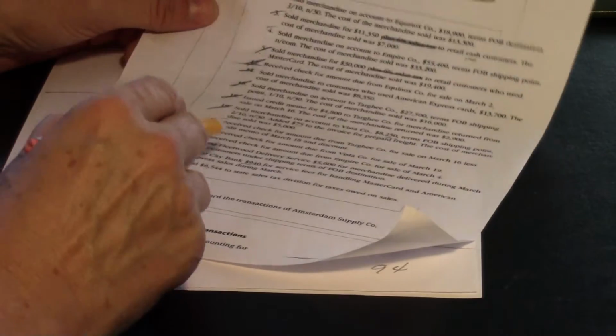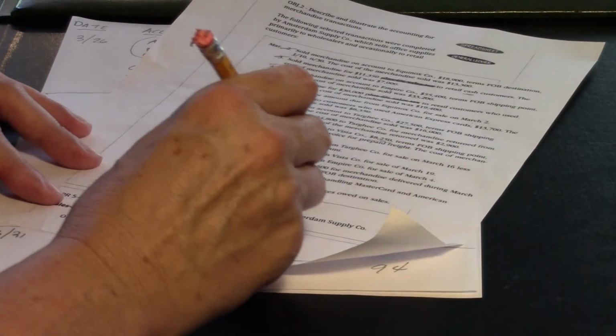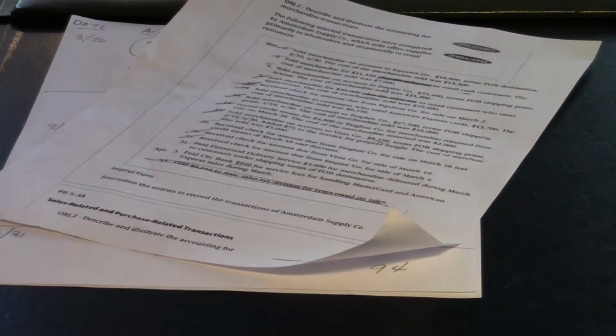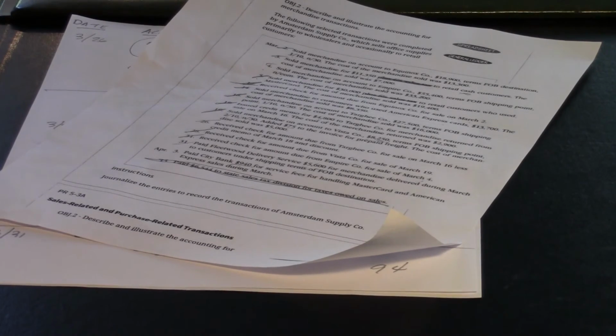And I know that in the book there's one more transaction, but we're not keeping up with taxes. So we're done. I hope you liked that problem, and good luck when you work those kind of things on the exam.